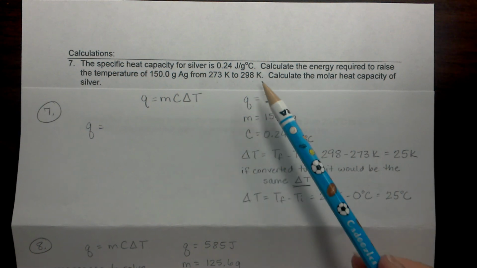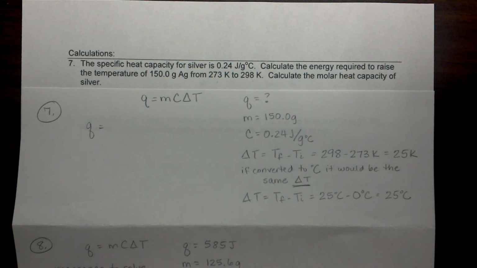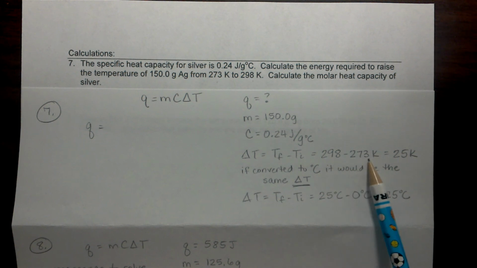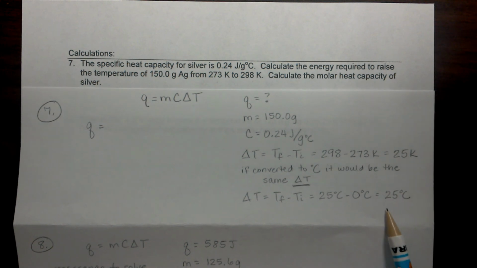Now, the heat capacity is per degrees Celsius, but I want to point out that if you're talking about a change in temperature, the change in temperature for Celsius is going to be equivalent to the change in temperature of Kelvin. Because if you were to convert these Kelvin temperatures into Celsius, you're going to get the same temperature change. 25 Kelvin and 25 Celsius end up being the same thing.